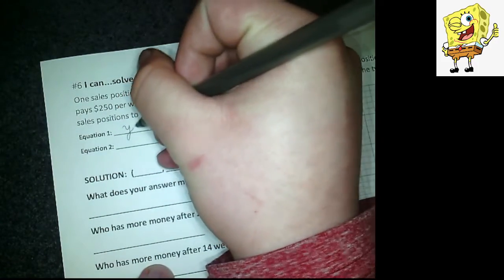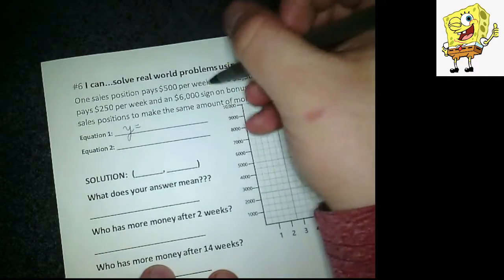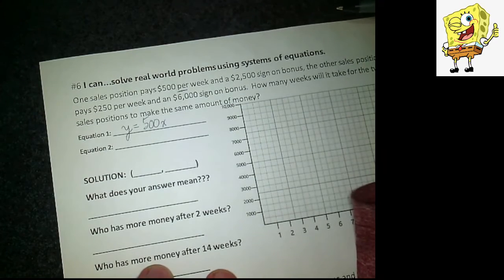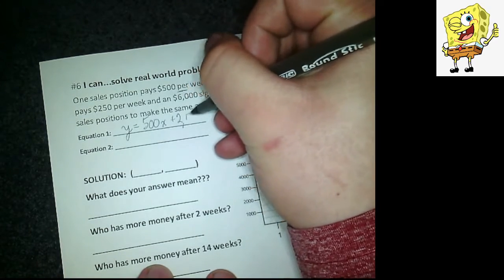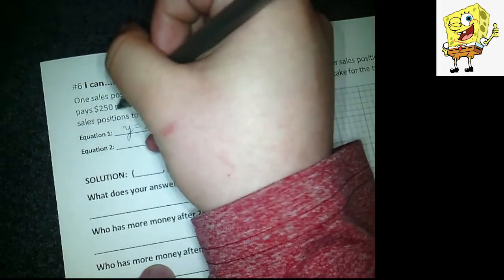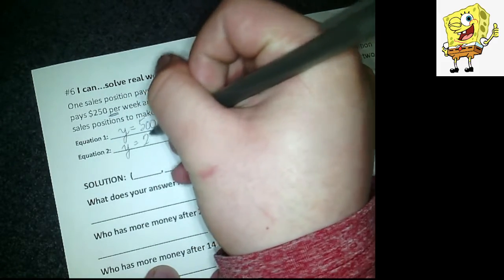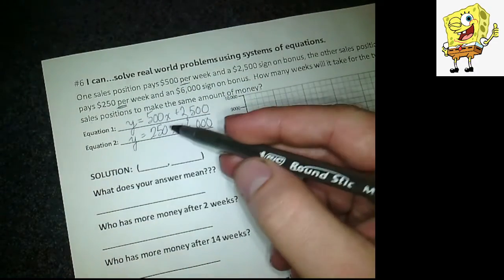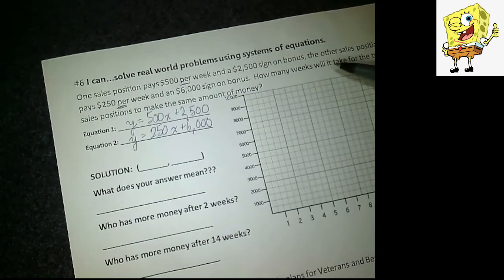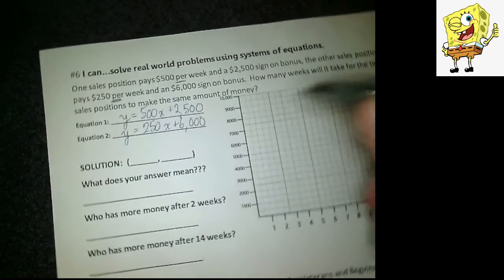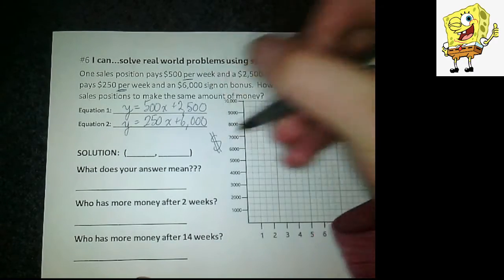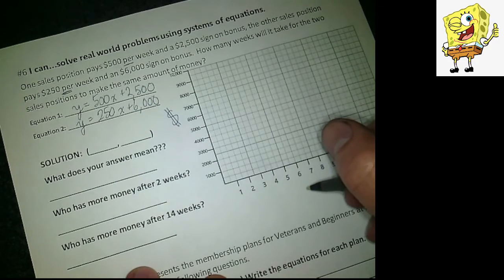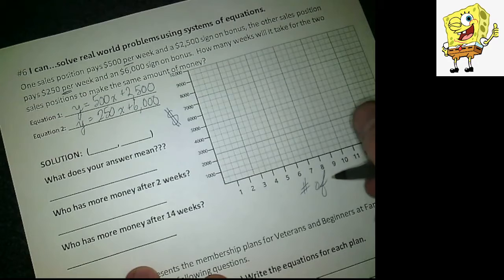So I'm going to say y equals, so I have $500 per week, so 500x, per every week. That's a clear giveaway for slope, plus 2,500. Same idea here, 250 per week, so y equals 250x plus 6 grand. In this case, x is representing number of weeks, y is representing income in dollars. So I'm going to label my graph y-axis dollars, and x-axis number of weeks.